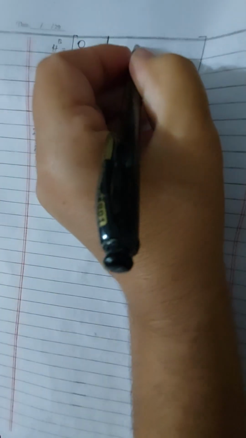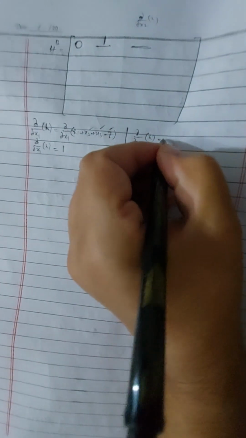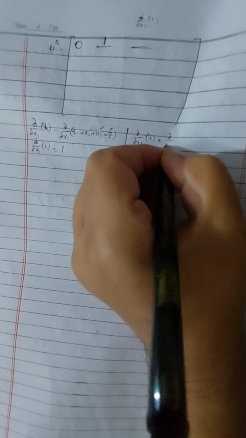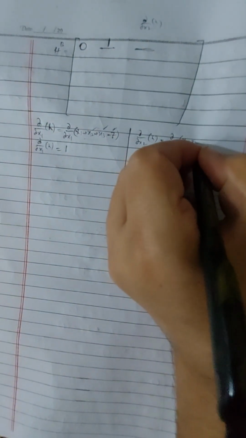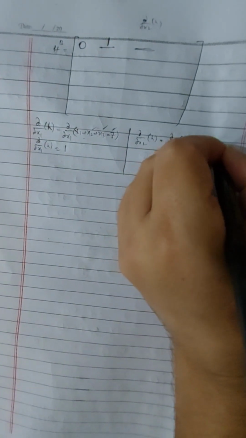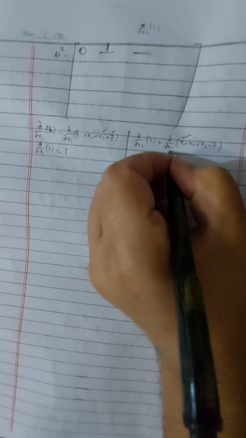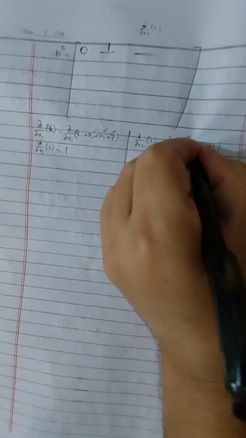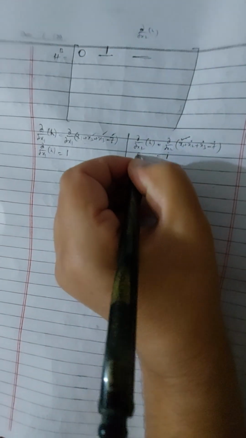Now for this element, this is d by dx2 of h. Okay, so partial differential of h with respect to x2 is equal to d by dx2 of x1 plus x2 plus x3 minus 7. So here differential for x1 with respect to x2 will yield 0, this will yield 1, 0 and 0, so it is also equal to 1.